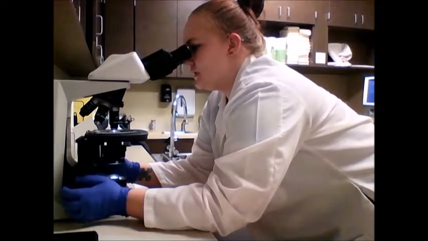So I'm going to just keep scanning the feathered edge for platelet clumps, just to make sure that I don't need to rule that out.